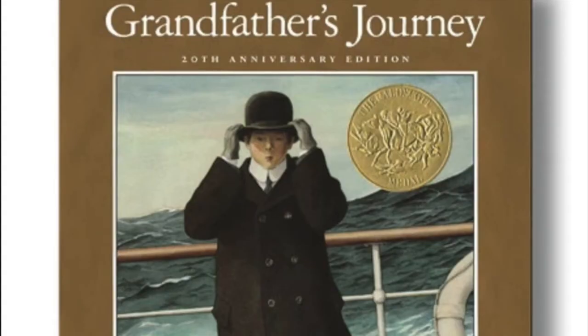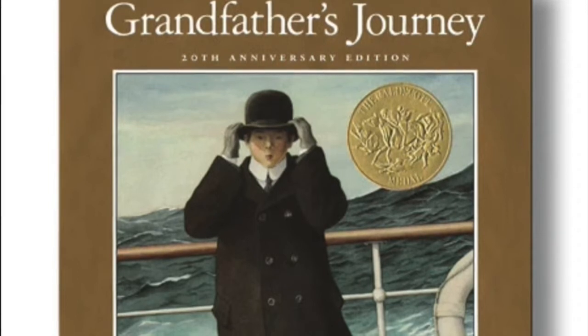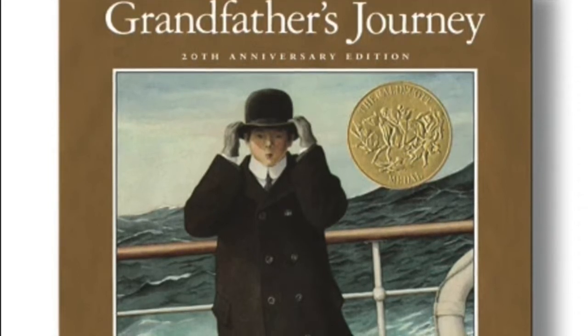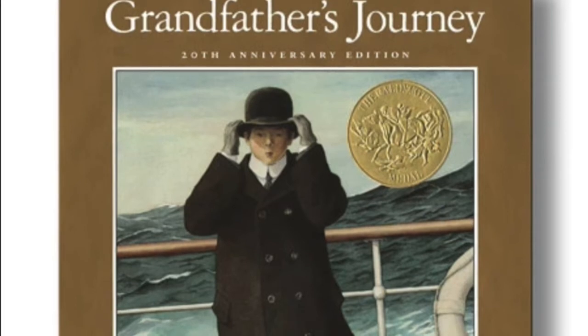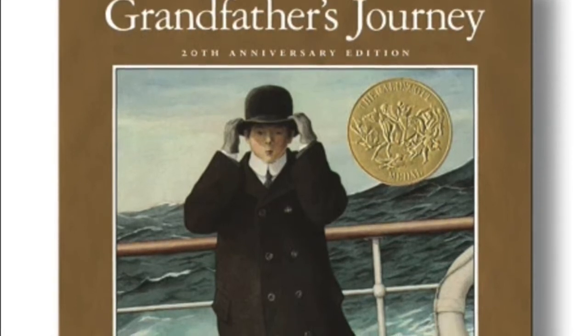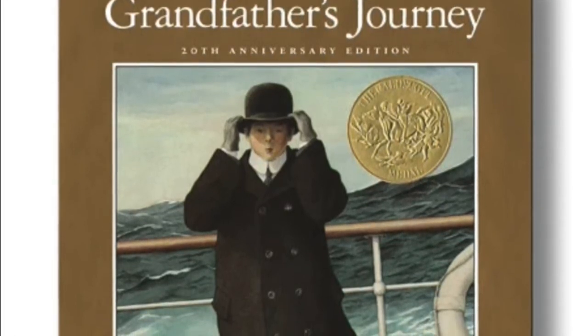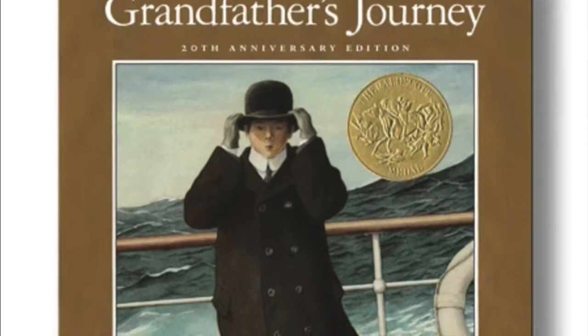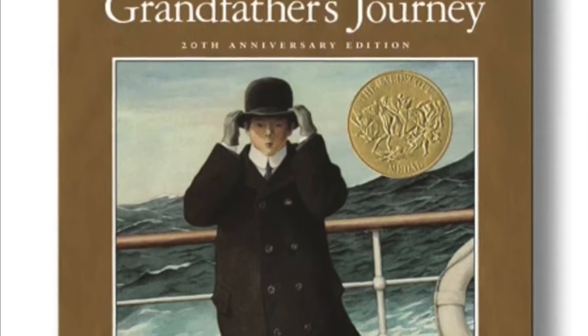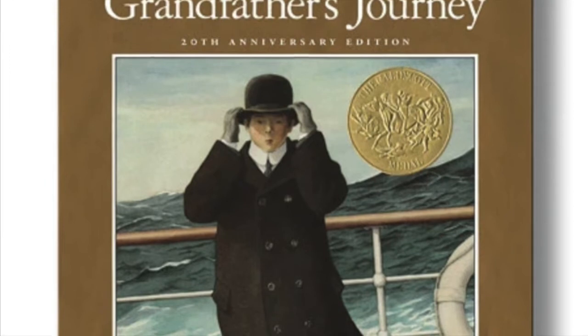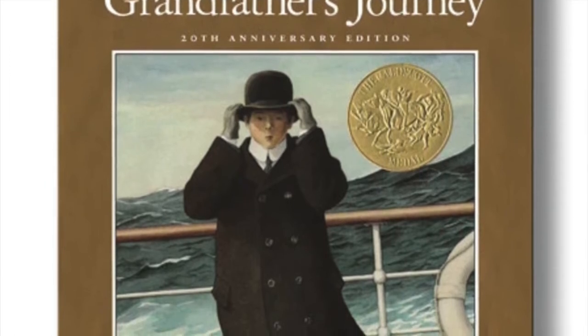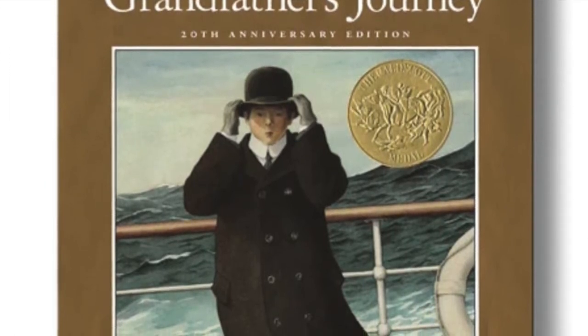So after reading this text to you out loud, what I want you to do is answer the question in your Google Doc, in your classwork section. The question reads, based on the text and illustrations, which of the places grandfather visited would you choose as a new home, and why? So I want you to make sure you use your sentence starter to make sure that you answer the question correctly.